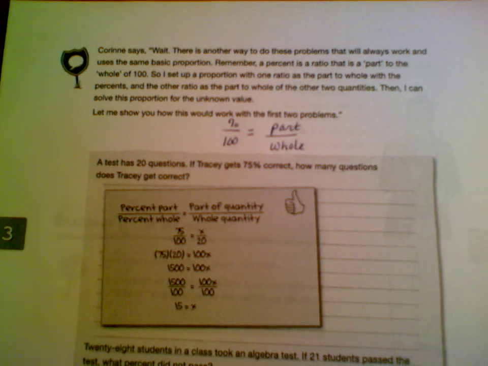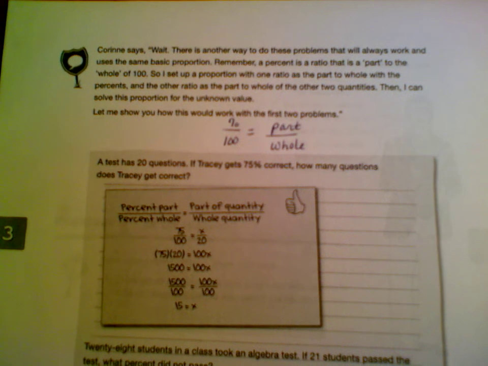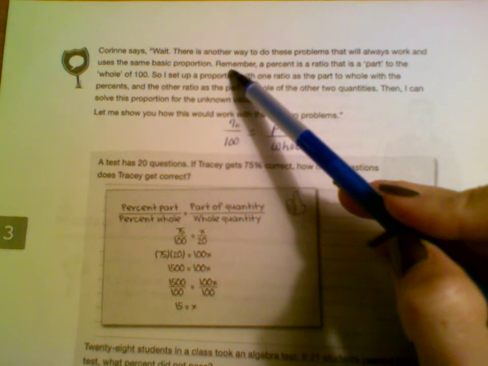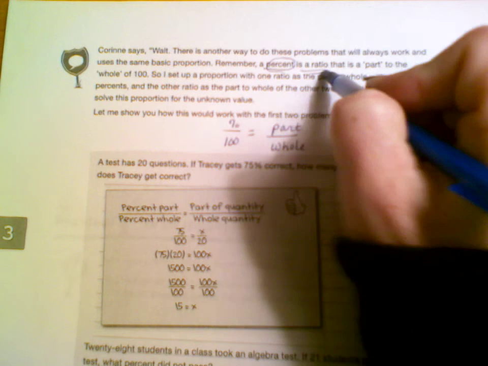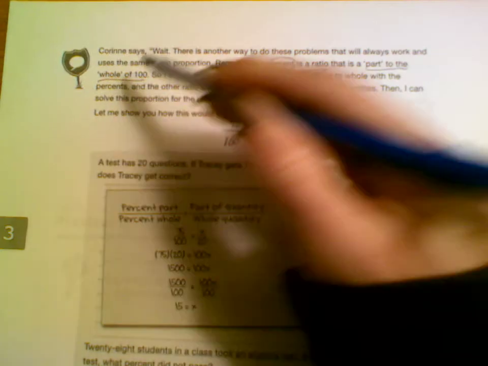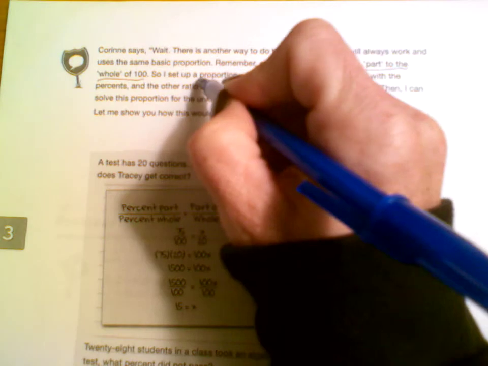So now we have another student that says, well, wait, there's another way to do these problems that will always work and use the same proportion. Remember, a percent is a ratio that is a part to a whole. And a percent, the whole is always out of 100. So we can set up a proportion.